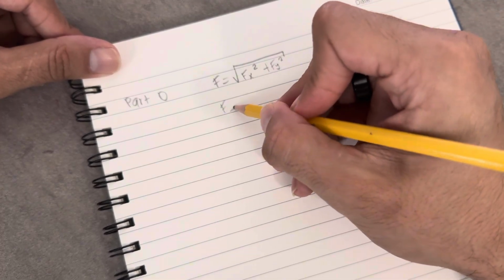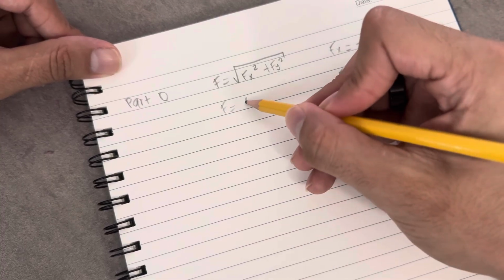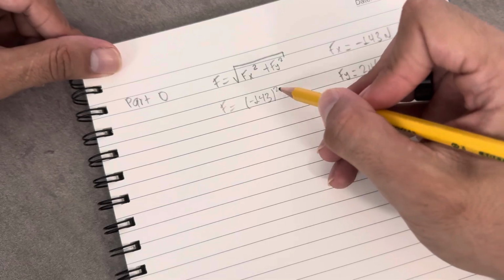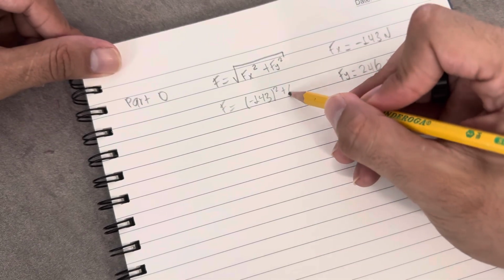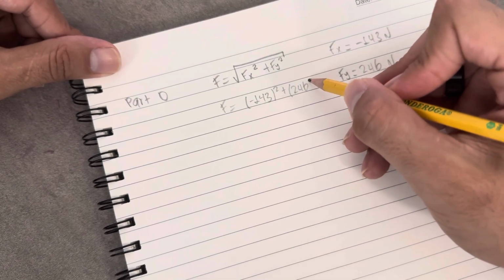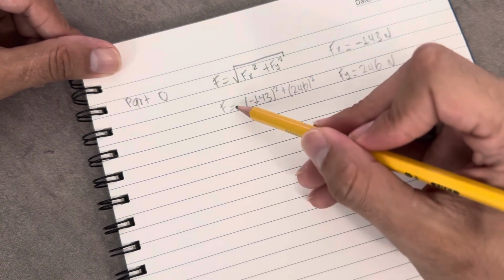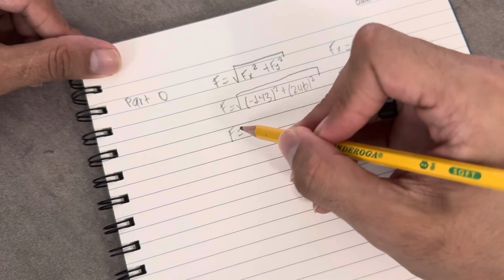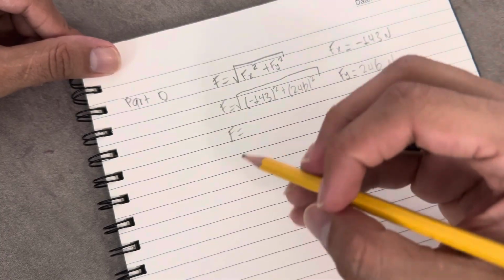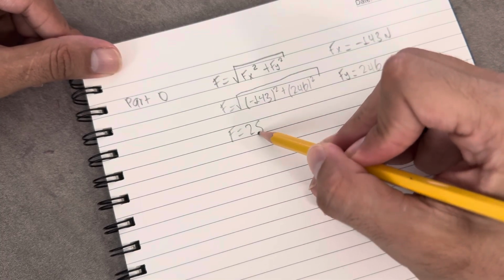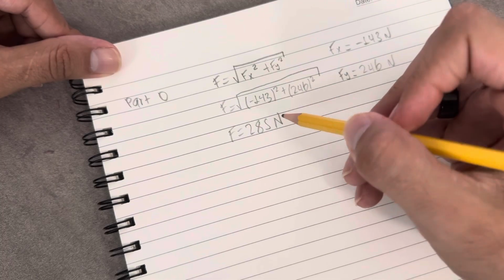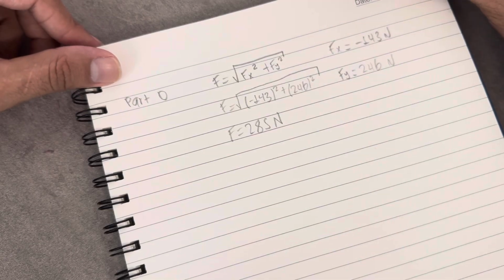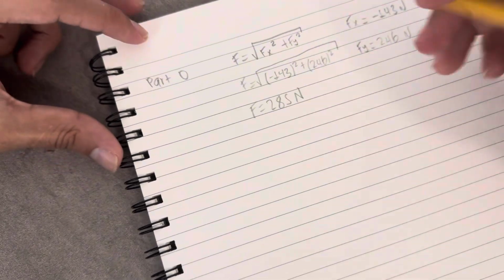So F is equal to the square root of negative 143 exponent of 2 plus 246 exponent of 2. We take the square root, and F, the magnitude, is going to be equal to 288 newtons. So this is the first part of part D. Now we need to find the angle, or the direction.